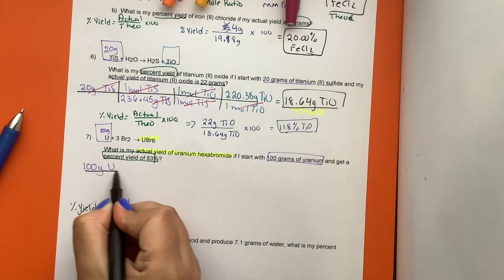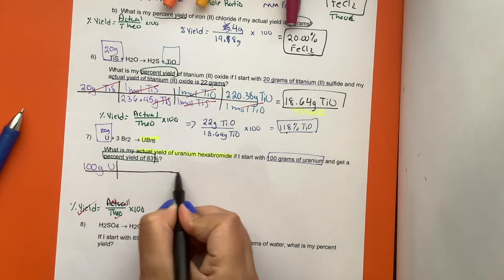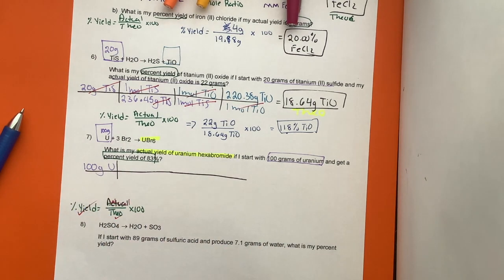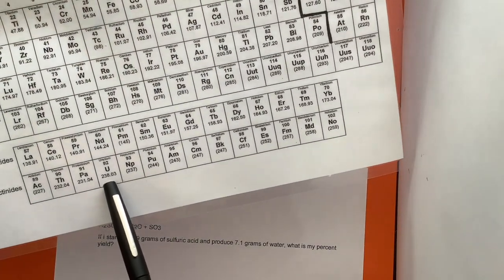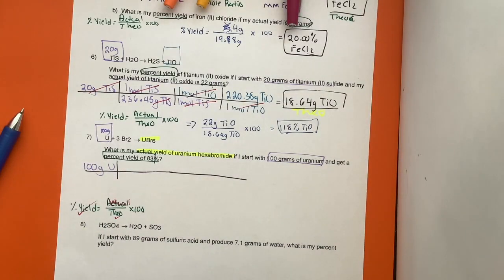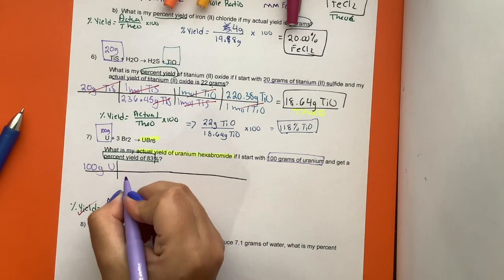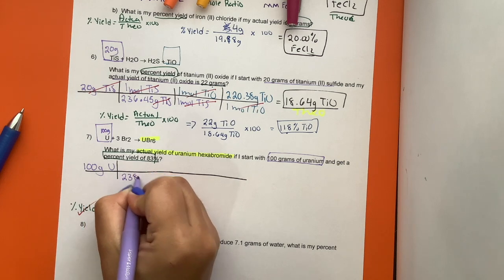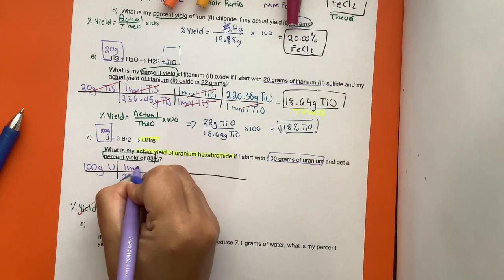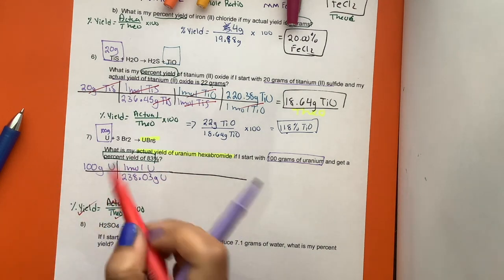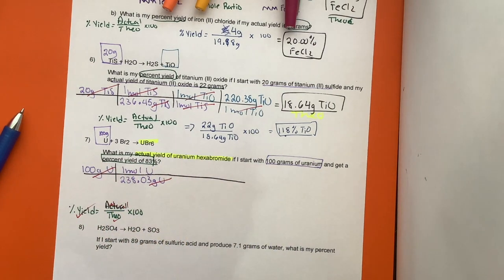Since we're in grams, the first step is to turn grams into moles by dividing by the molar mass of uranium, which is just 1 U, 238.03. So 238.03 grams of U for every 1 mole of U. Like this, the grams get canceled out.